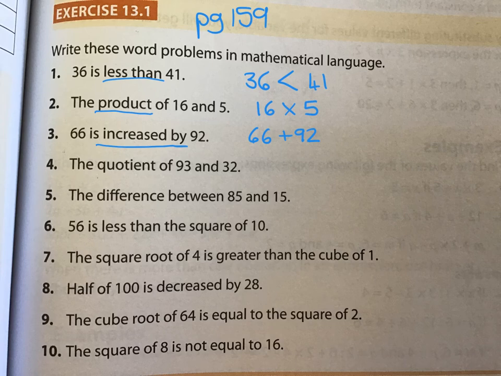Yes? Teacher, when asking like 66 is increased by 92 or 36 is less than 41, doesn't matter. Do you have to do it in that order that they told you? The order for timesing and plussing never matters. So you could have done it in another order there. But the order for minusing and dividing does matter. Okay.